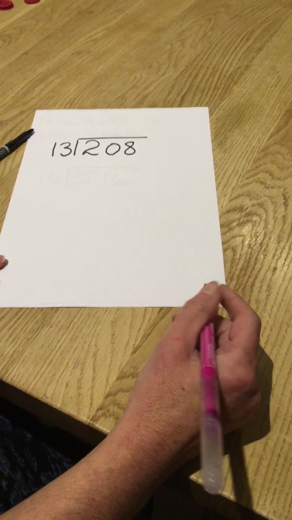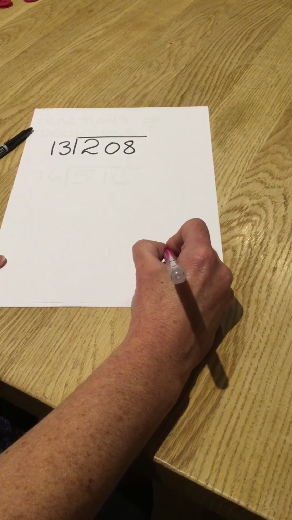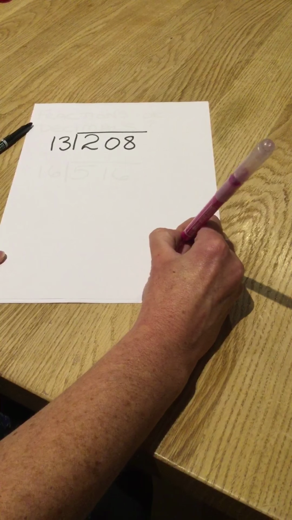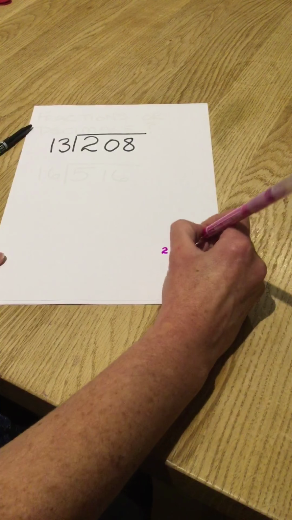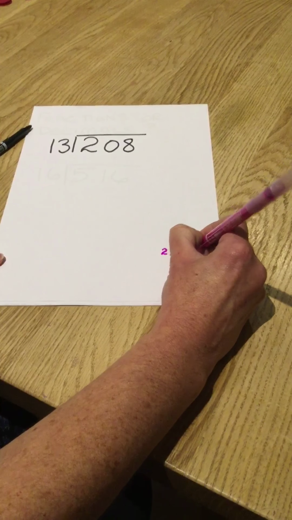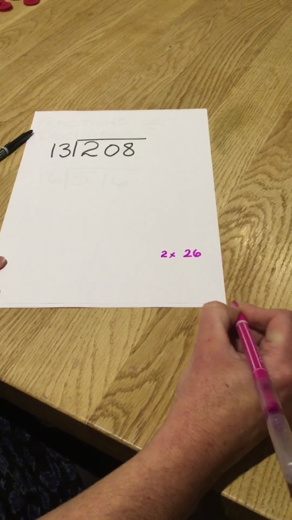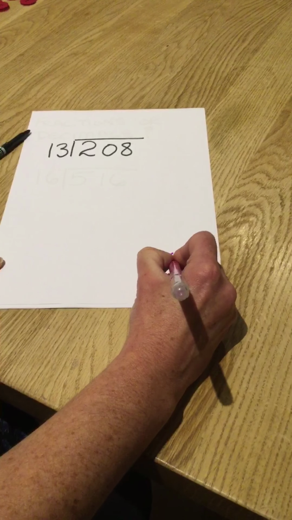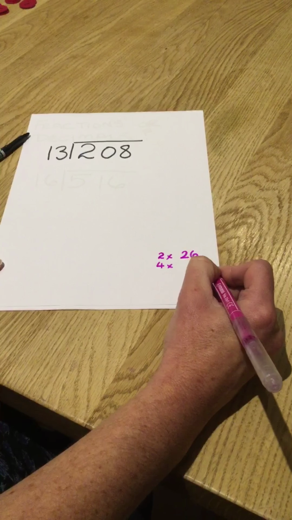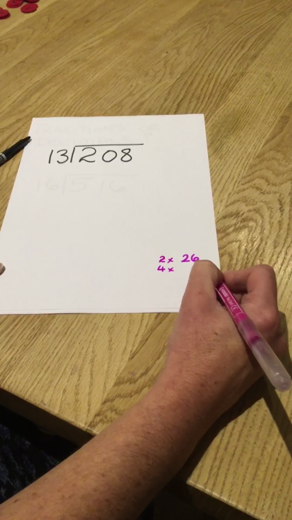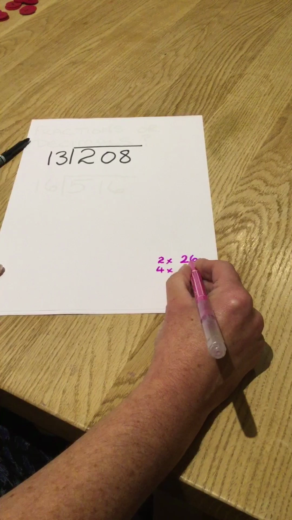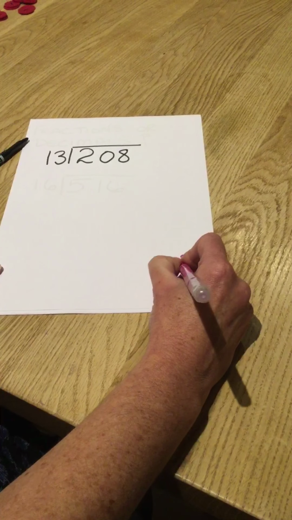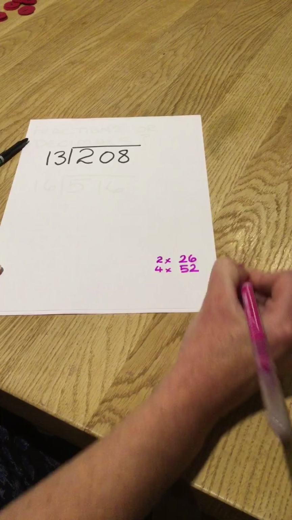I know that 2 lots of 13 is an easy one to calculate, so I'm going to start there. 2 lots is 26. I'm going to keep making things easy for myself, and I'm going to say 4 lots of 13 is double that. So now I've got 52.